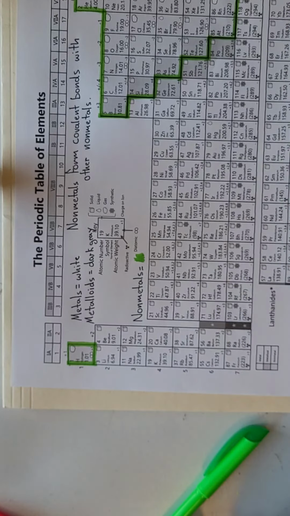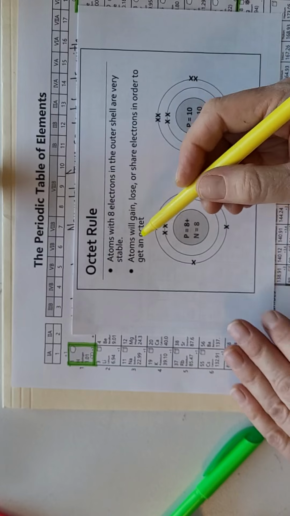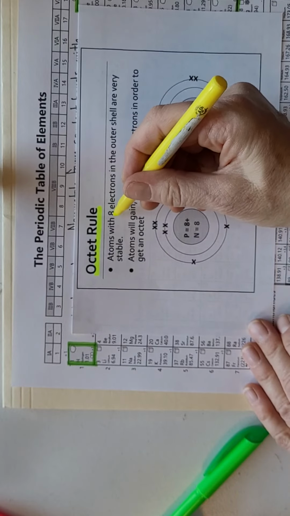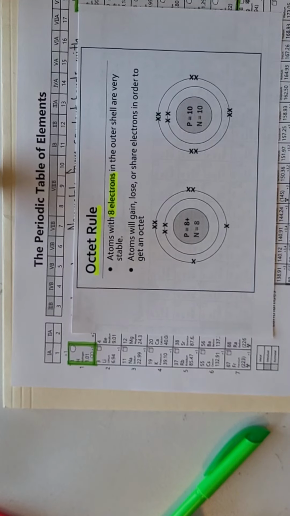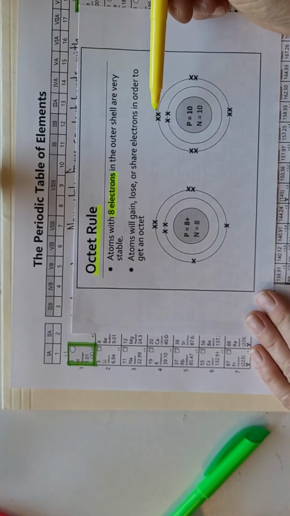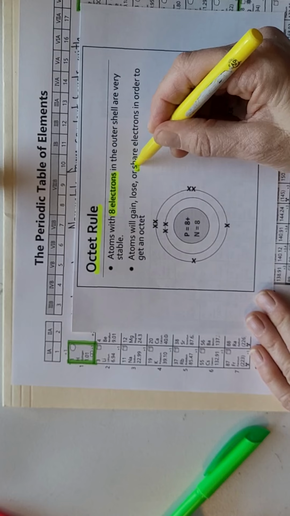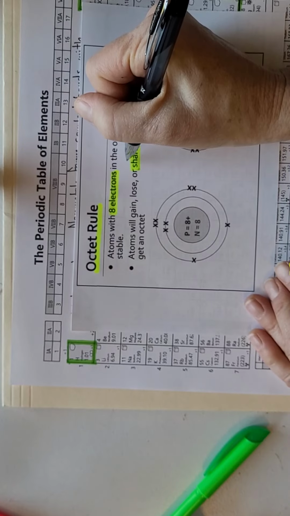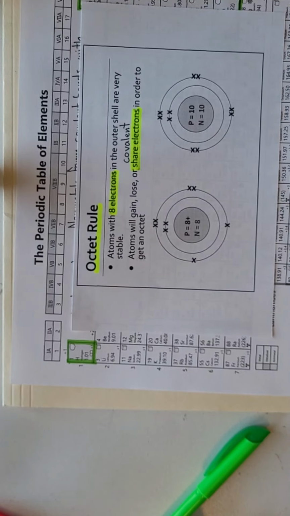Now, there are some rules about valence electrons that we need to be familiar with, and they determine whether an element bonds and how many bonds it makes. The first is the octet rule, and oct in octet means 8. So the octet rule says that atoms with 8 electrons in the outer shell are very stable, and that atoms will gain, lose, or share electrons in order to get an octet. And so as we go into covalent bonding, we're going to be talking about sharing electrons, because that's what covalent bonding is. It's when atoms share electrons to get an octet.